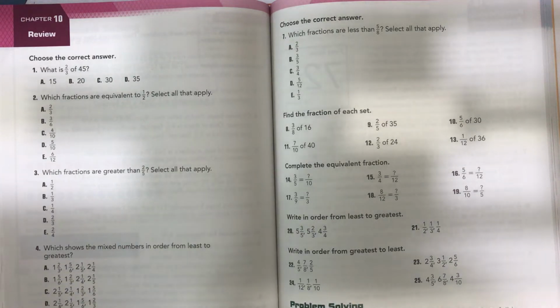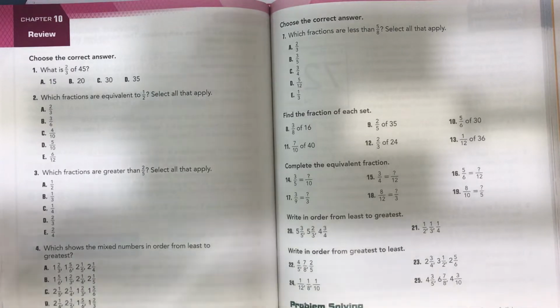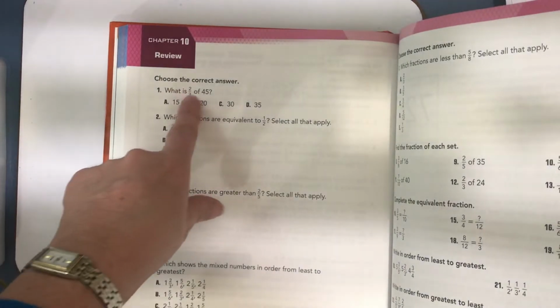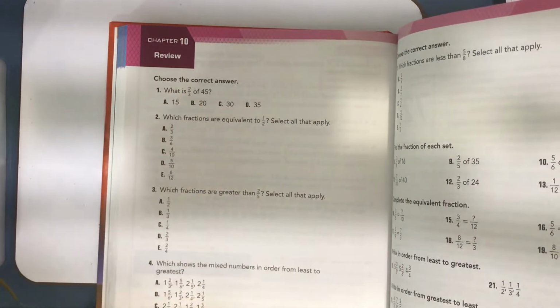4th grade. Today I'm going to help you with the Chapter 10 review in your textbook on page 218 and 219. I'm going to do all of 218 with you, and then you will do 219. So the first one on 218 says, what is the correct answer? What is 2/3 of 45? And you have 4 choices.